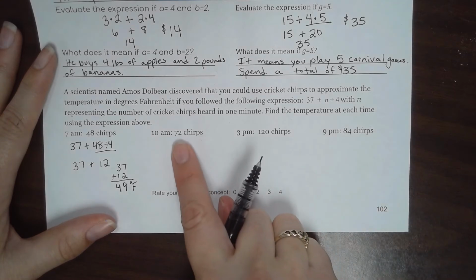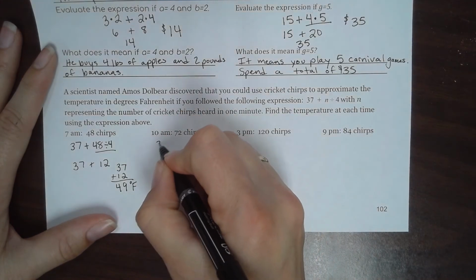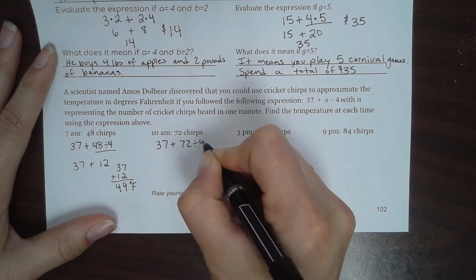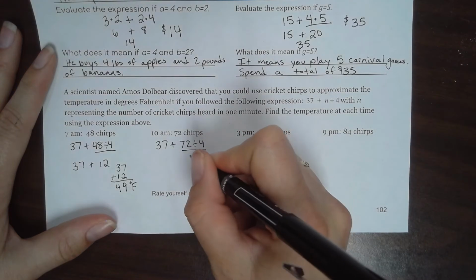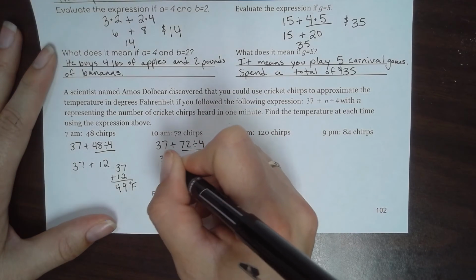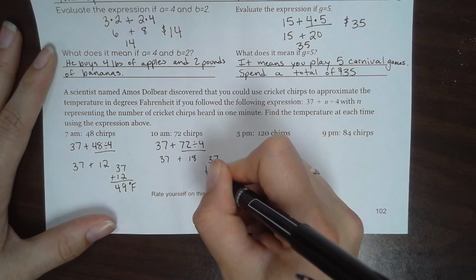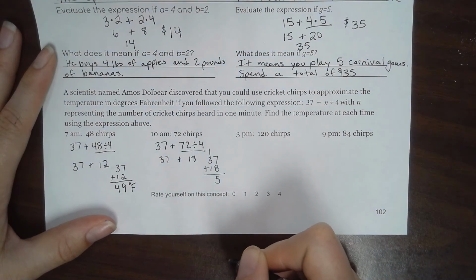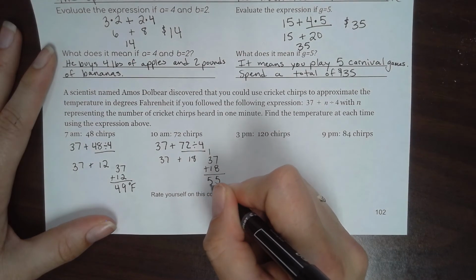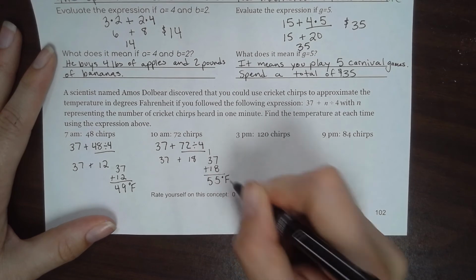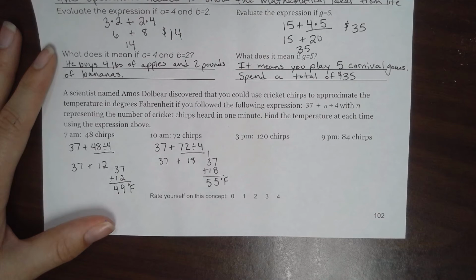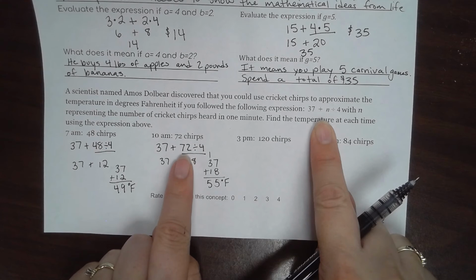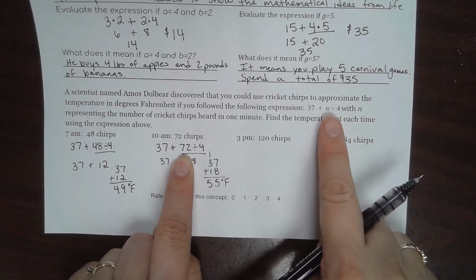Okay, let's try this one. Now we have 72 chirps in 1 minute. So same expression, new value. Okay, 72 divided by 4 is 18. Then I add that to 37. So 37 plus 18. 7 plus 8 is 15. Regroup 1. 1 plus 3 plus 1 is 5. So at 10 a.m., it is 55 degrees Fahrenheit. See how my values are different now? I'm using the same expression, but that's because I'm plugging in a new value for my variable.